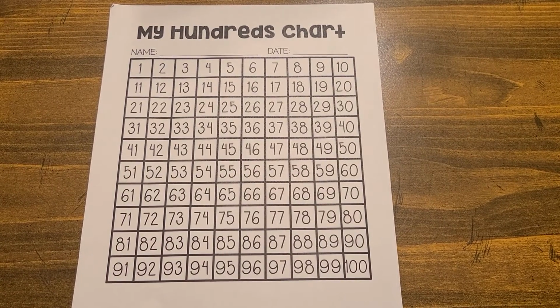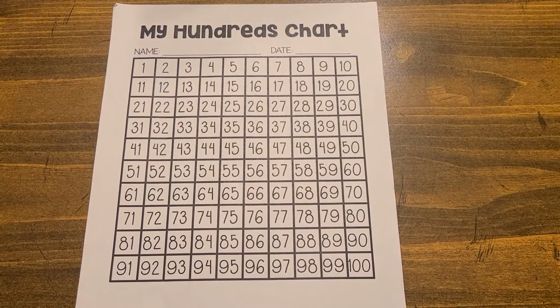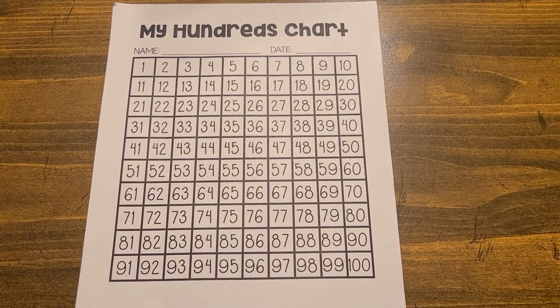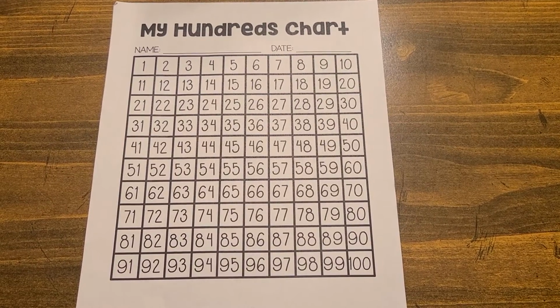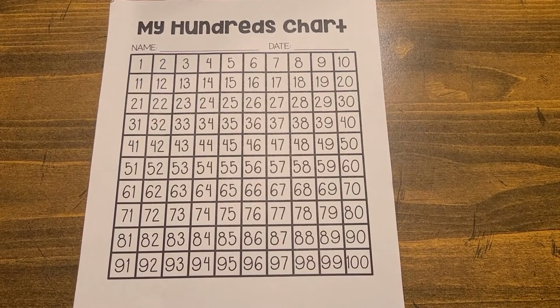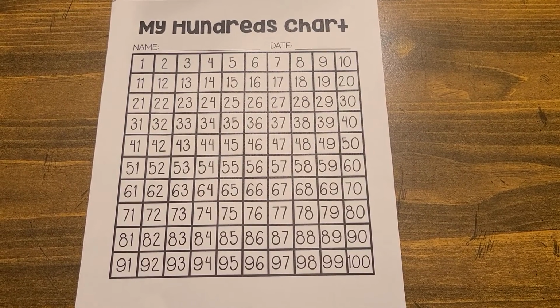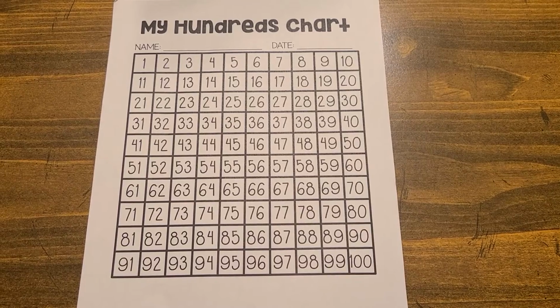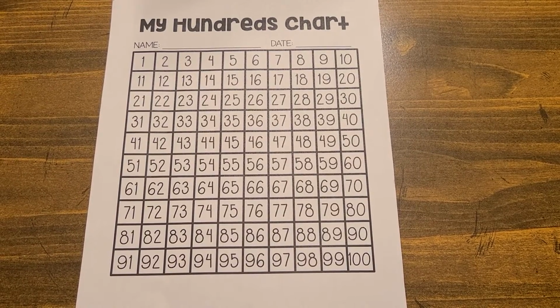Hey guys, today we're going to be talking about the hundreds chart again. Remember I said it was going to be very important this week. But today, instead of talking about counting by ones, we're going to talk about how you can use a hundreds chart to count by tens.